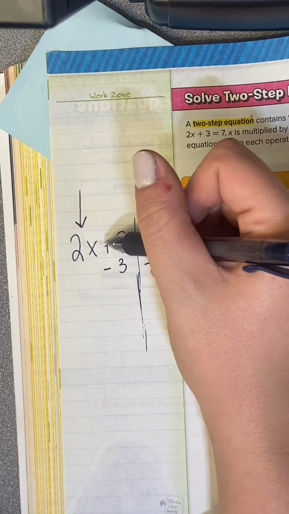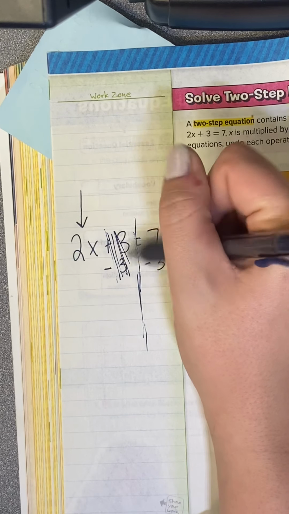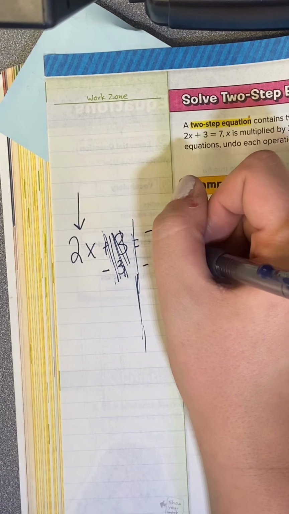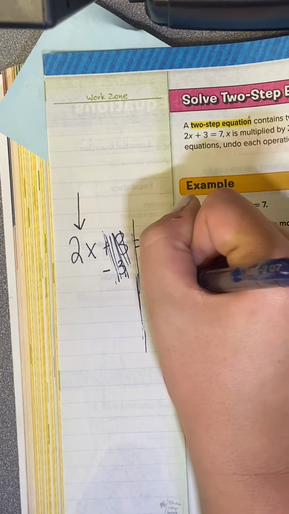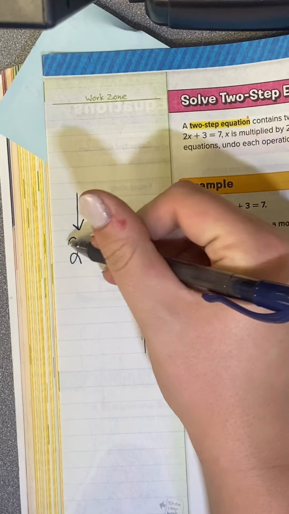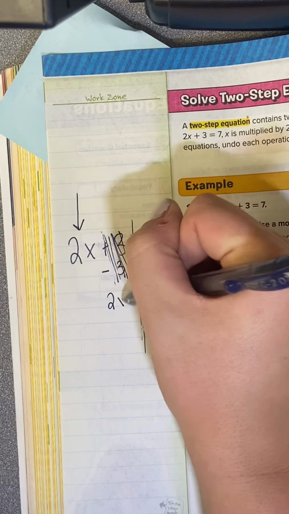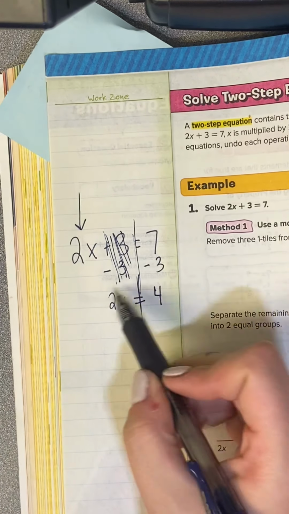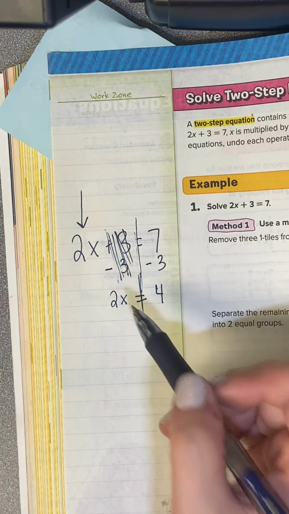3 minus 3 is 0, so that crosses out. 7 minus 3 is 4. I'm just going to rewrite this with whatever's left, so I have the 2x left. Since that's the only thing left on that side, now I can split them up.